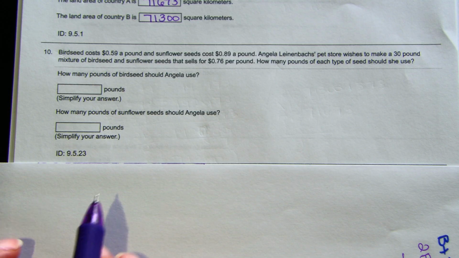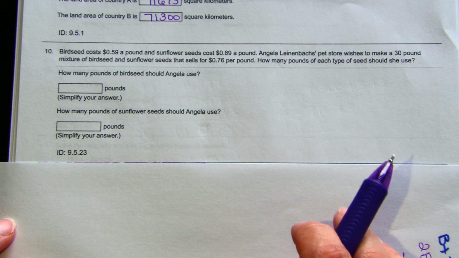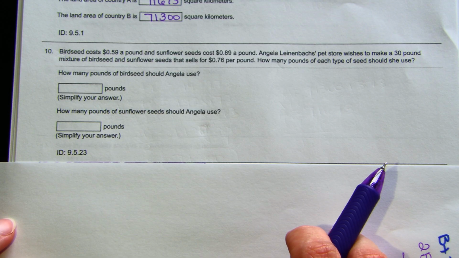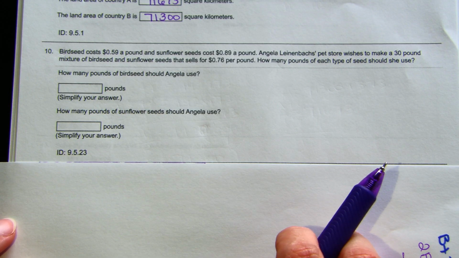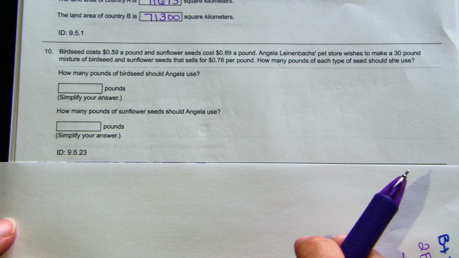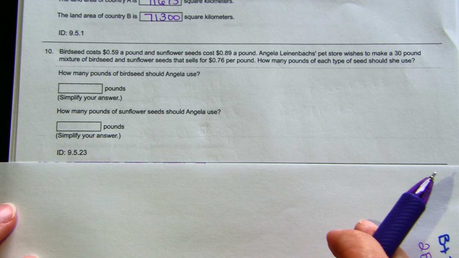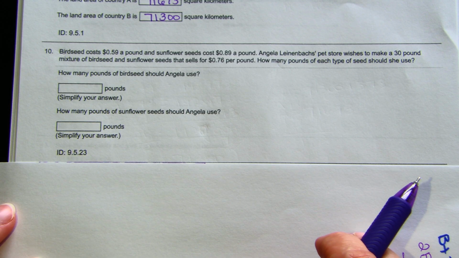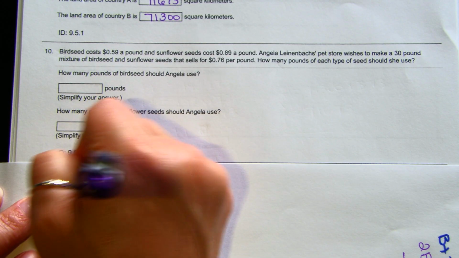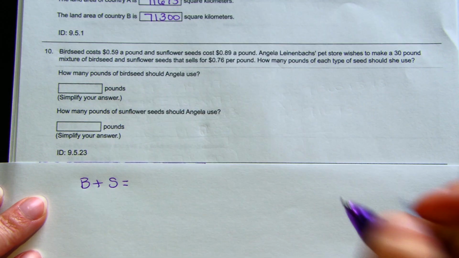The amount of bird seed we have plus the amount of sunflower seed we have, it says that they want to make a 30-pound mixture. So once I'm done mixing these things together, I need to end up with 30 pounds. That's my first equation right there. Bird plus sunflower equals 30.